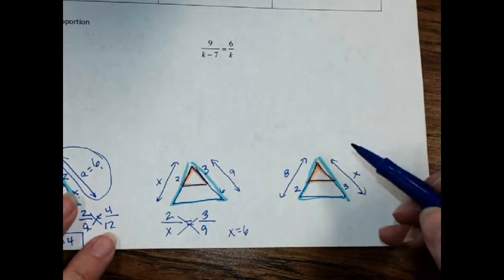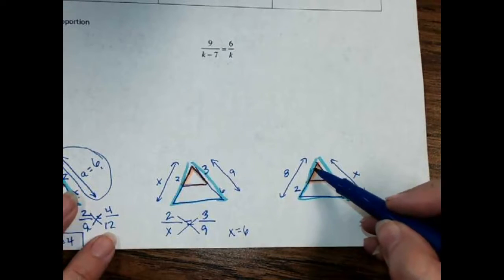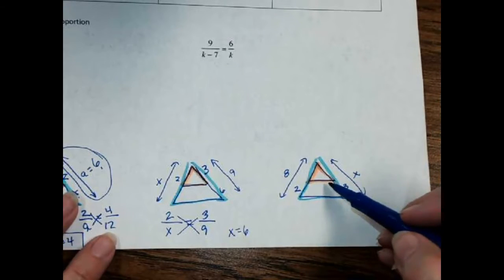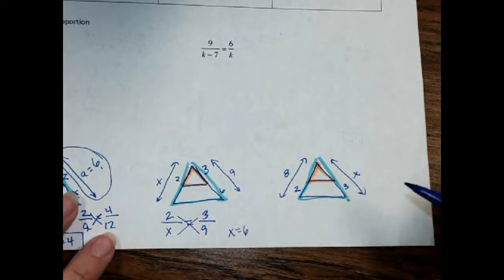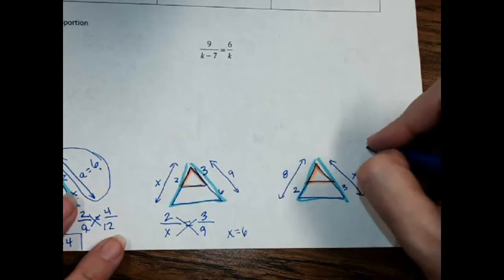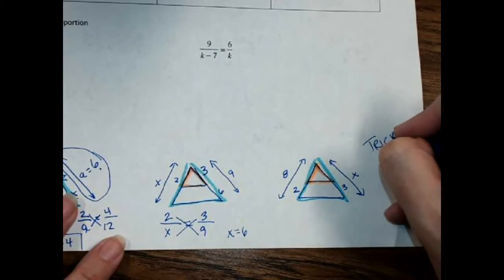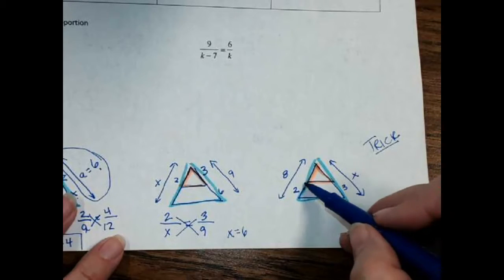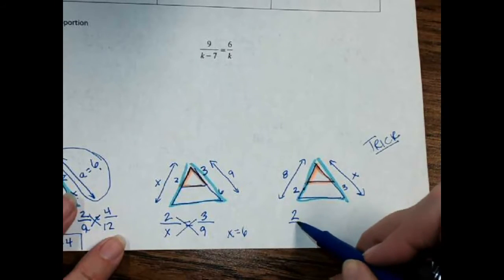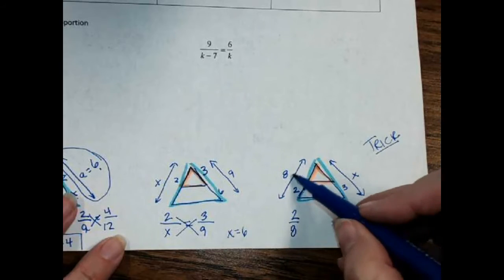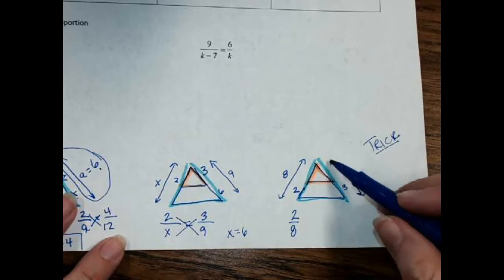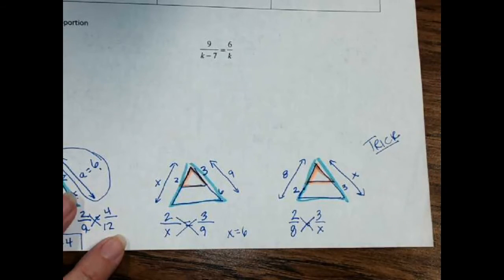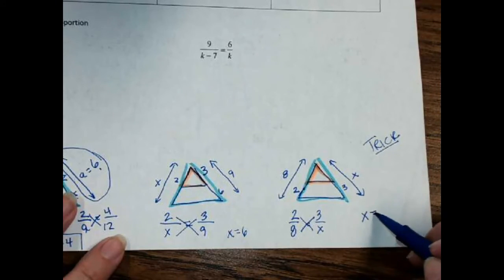And then finally, this one has a shortcut. I might be able to figure out that this side of the orange one is 6, but I don't know anything about this side of the orange one here, and I don't know that side of the orange one. So I can't set up a proportion with the orange one. So this one is a trick. I can just use this bottom part here, just this bottom part. 2 goes with 8, like 3 goes with x. And then cross multiply to solve that one. And that gives us x is 12.